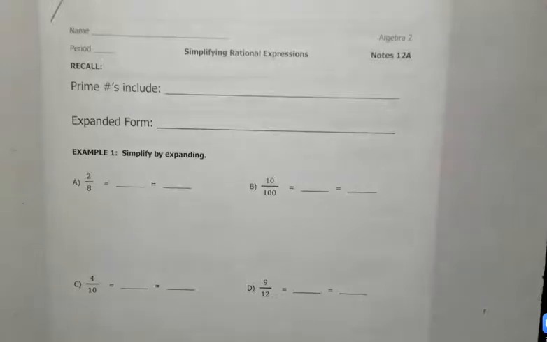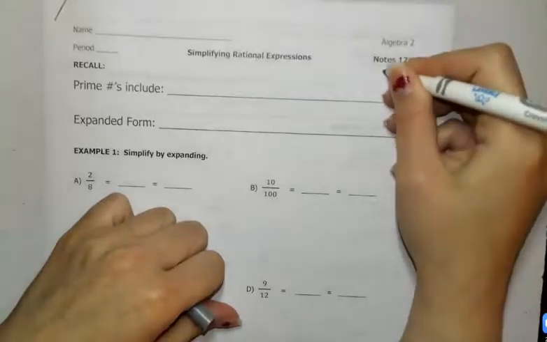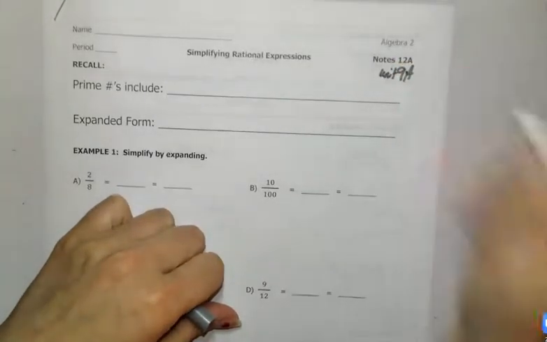All right, let's go ahead and do notes. We're going to call it 12A. It's Unit 9. Okay, so we have prime numbers.